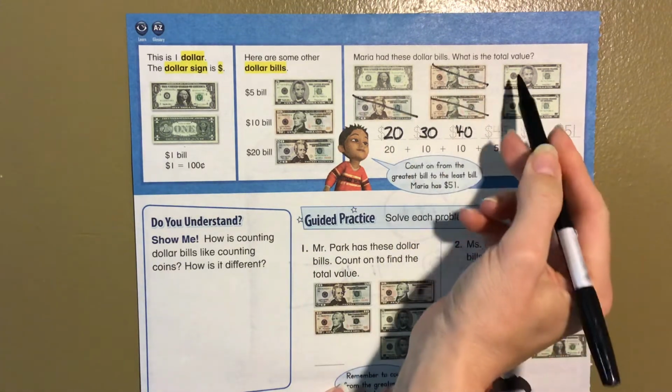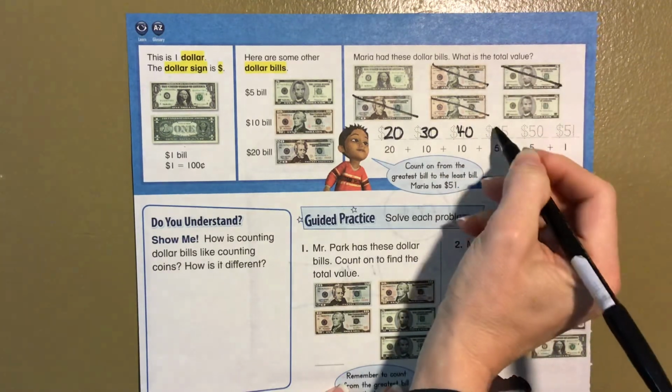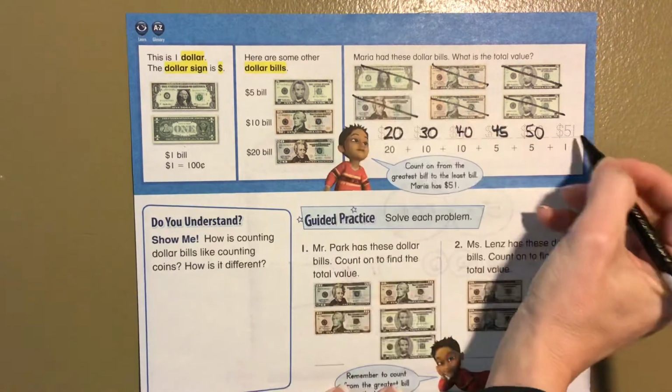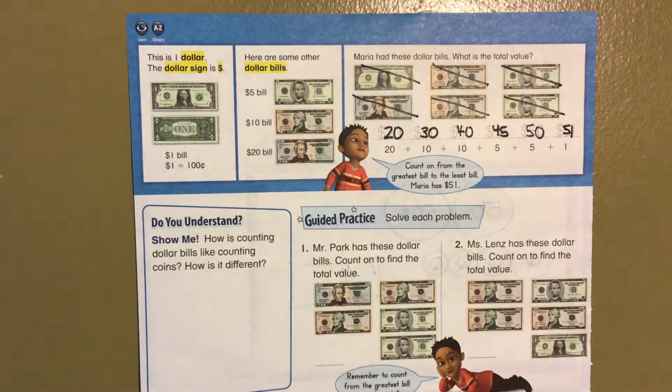Plus, let's see, what's next? 5, 5, and 1. 5 is going to be bigger, 45. Plus another 5 is 50. Plus one more is 51. So she has a total of $51. Woohoo! She is rich.